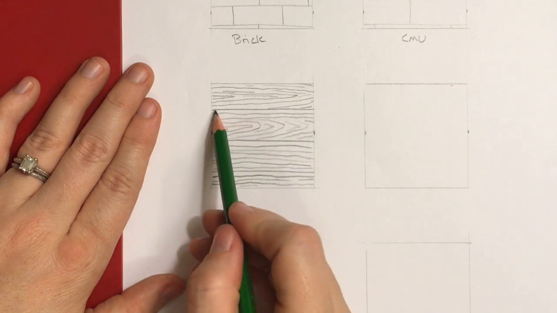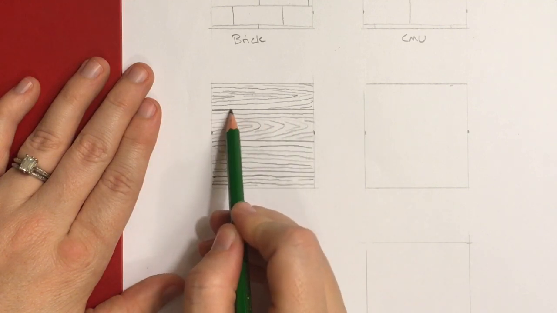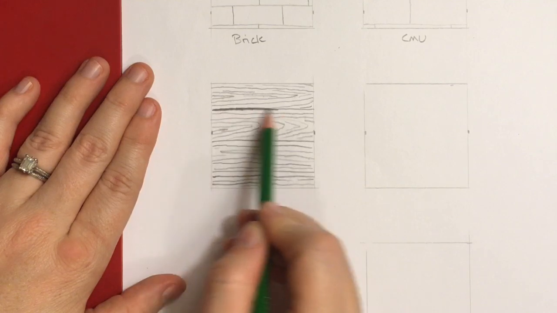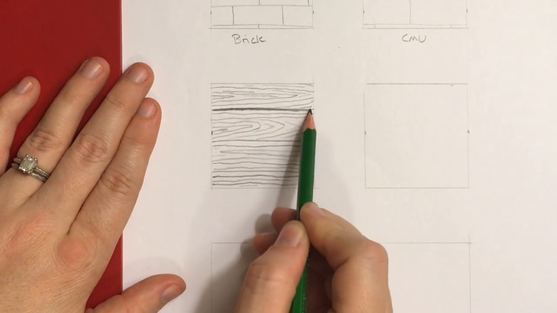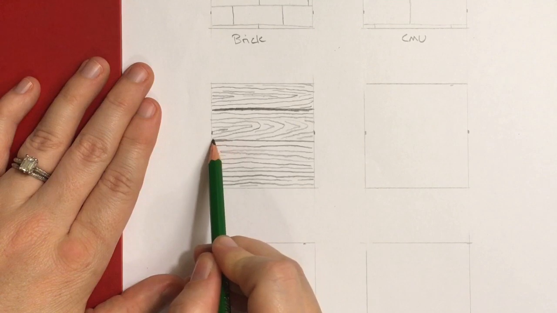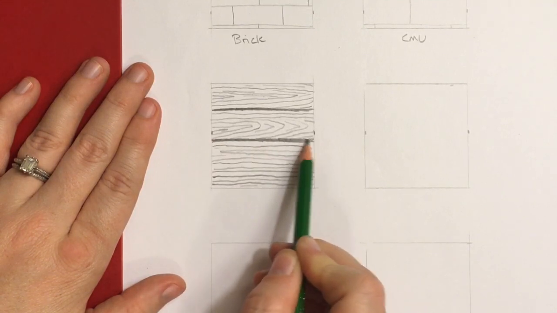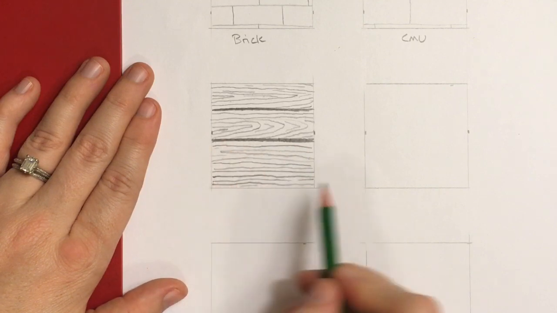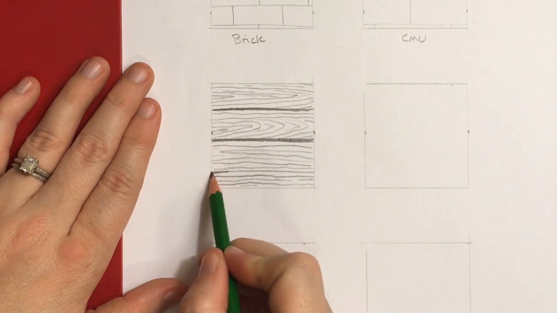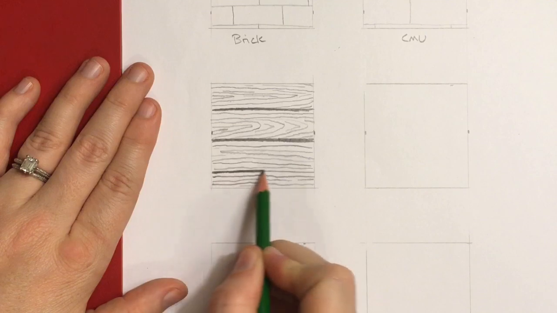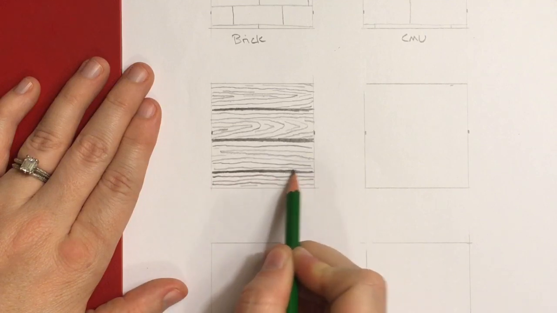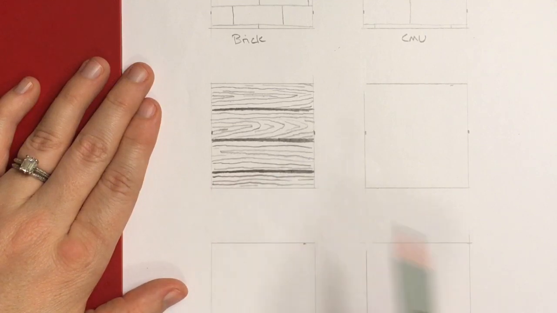Okay, and then I'm going to come back and darken the line that goes between my planks so that it really stands out that that's where my plank divides. I can't even see this one. I'm going to do one other thing.